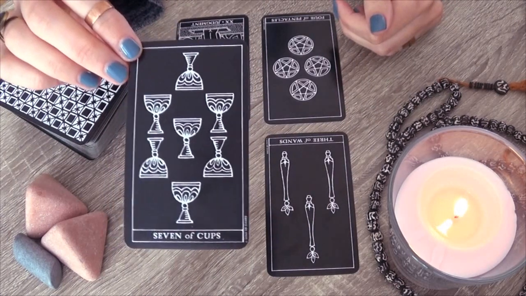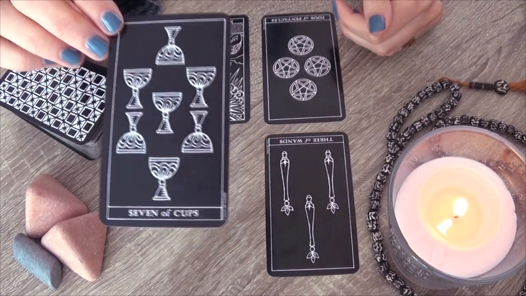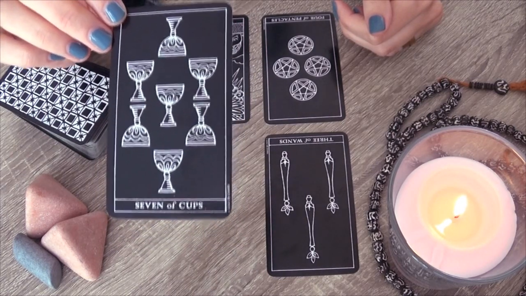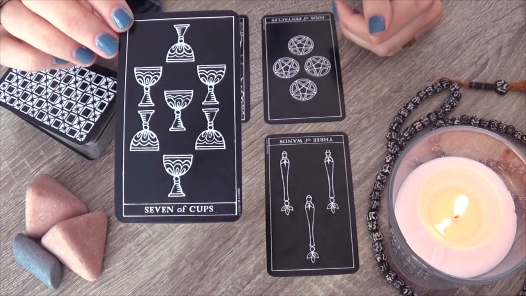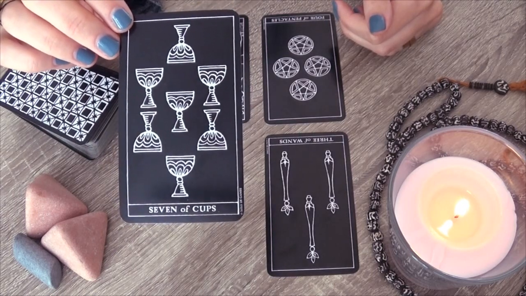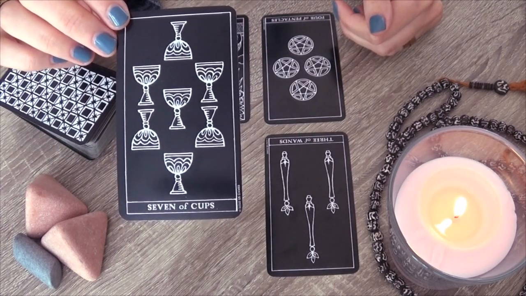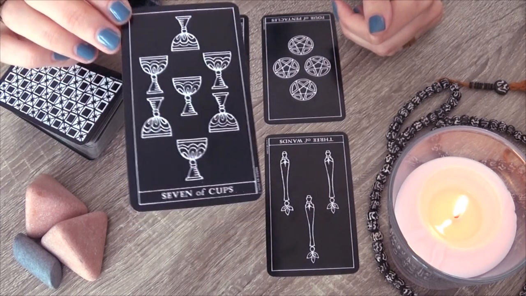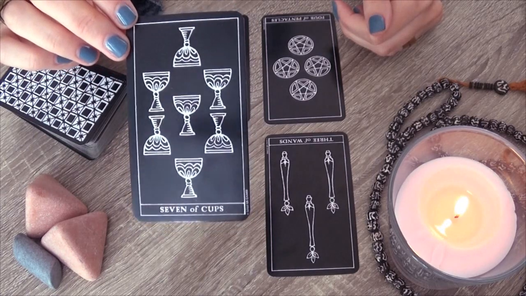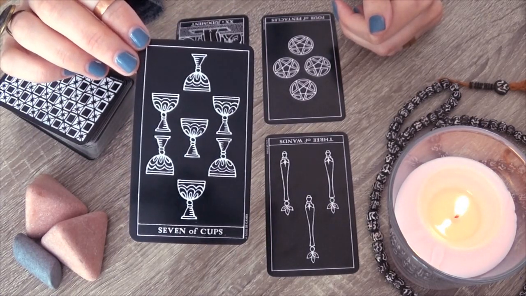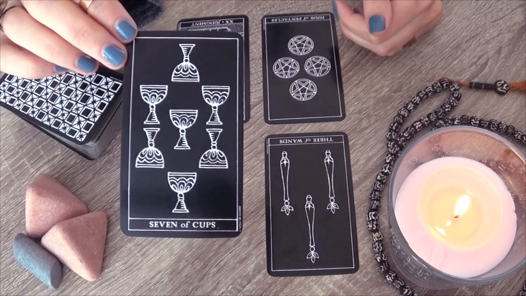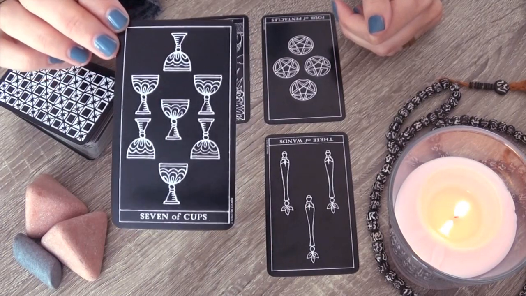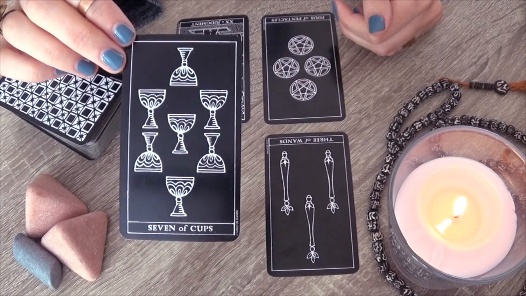Now, the Seven of Cups is showing that the external perception that creates this blind spot, or that constitutes this blind spot that is not directly accessible to them, reveals that there's less consistency and more fragmented behavior, especially on the emotional front.